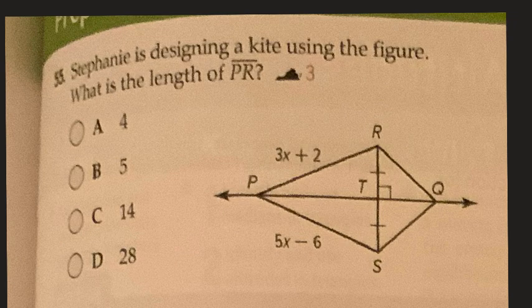Stephanie is designing a kite. What is the length of PR? So the video will pause. You're going to type in A, B, C, or D.